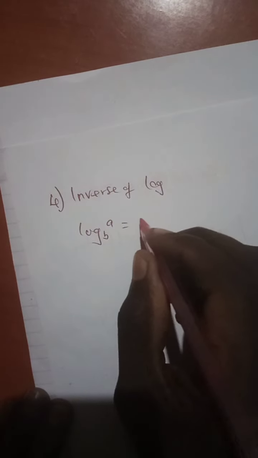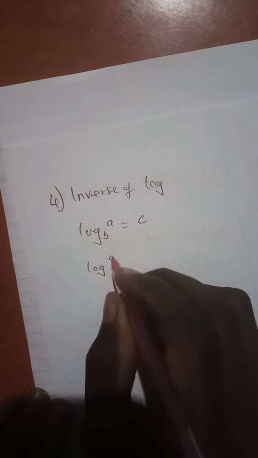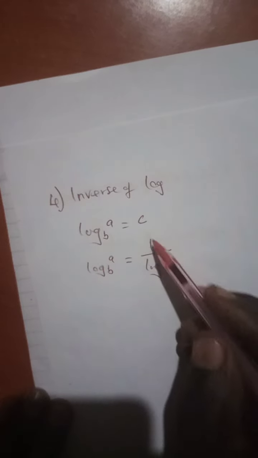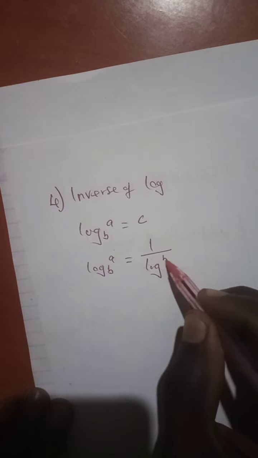From the symbol tricks, trick number 4 is under the inverse of bases. You can say the inverse of logarithm bases. Under this, you want to see how to inverse or interchange the bases and the logs. Remember, we can have that the logarithm of a to base b is equal to c. This can be interchanged and written as the logarithm of a to base b is equal to the inverse of the logarithm of b to base a. You also interchange the positions: this one goes down, this one becomes upper.